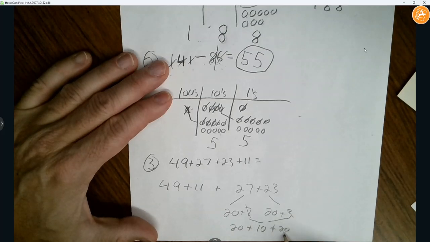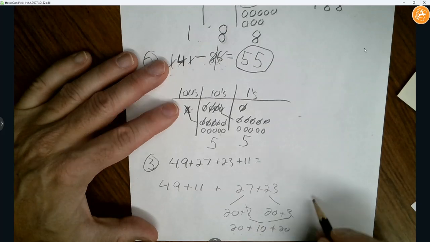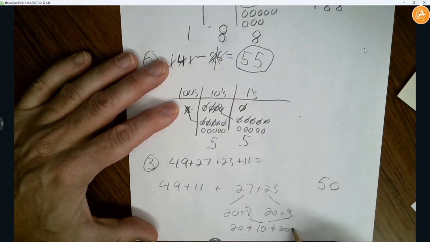So if we add up 20 plus 20, we get 40. 40 plus 10, we get 50. Or if you want to go 20 plus 10 is 30, 30 plus 20 is 50. So now we have a 50, right? Equals 50. We'll put that 50 here.